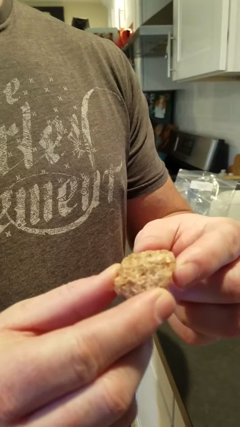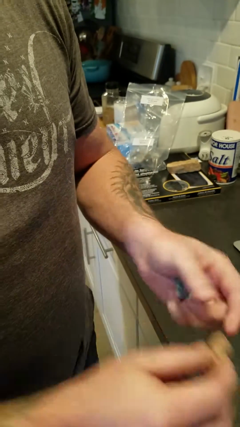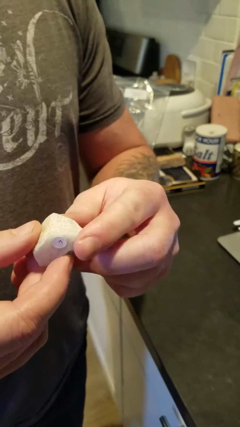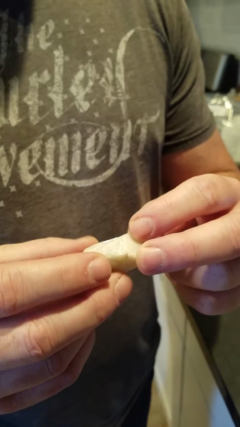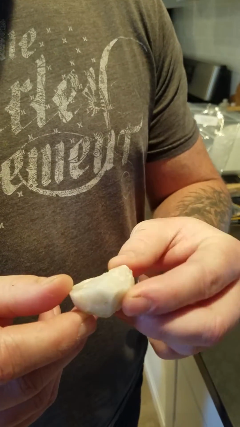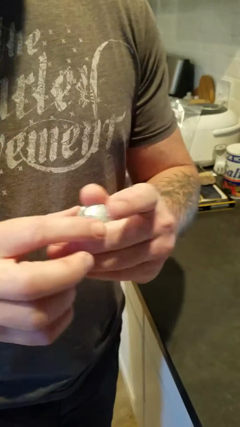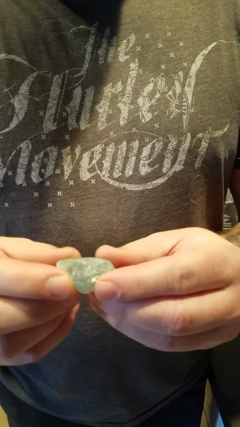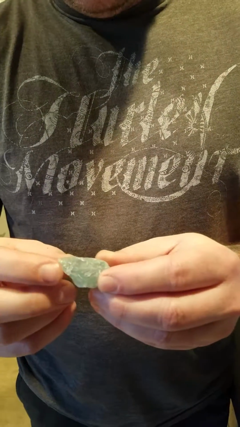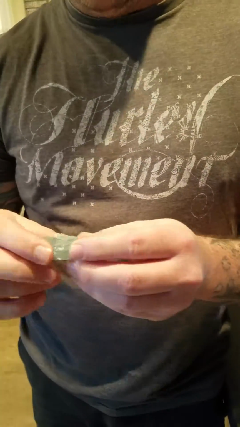So on number 12, we've got what looks like a rust, maybe rose coloration. Number 7 looks like a very almost translucent white with maybe a little bit of yellowish in there. Specimen 10 is a pretty cool looking greenish, opaque, bluish.